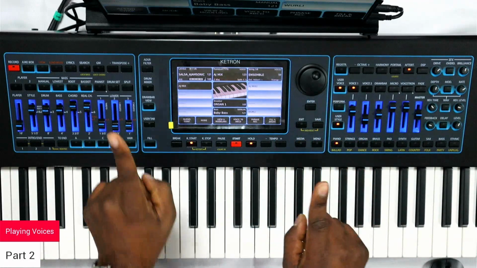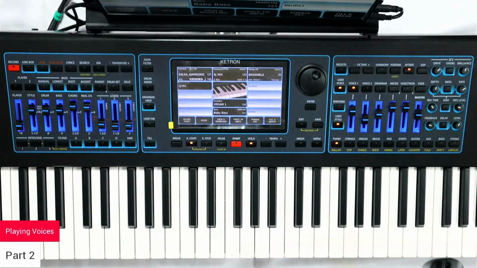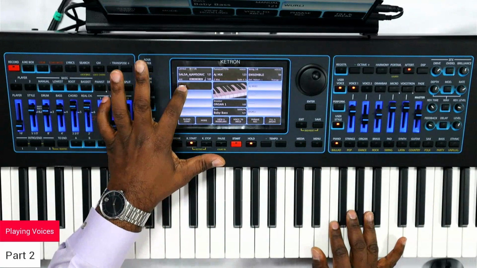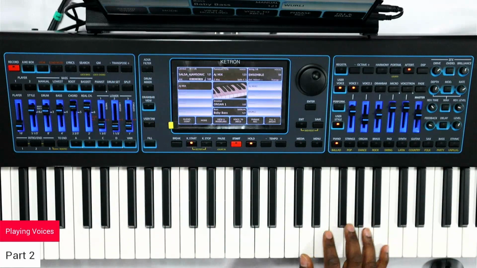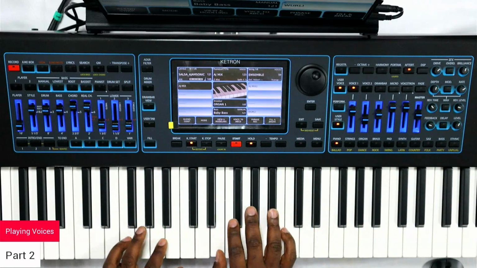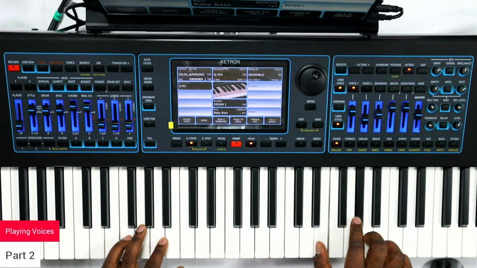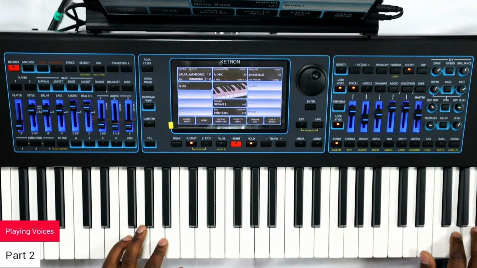So now I've got those two over there, as you can see on this screen: AJ Mix 1 and Mix 2. The original one that we did was AJ Mix 1, where we had piano over here, strings over here, and trumpet over here.